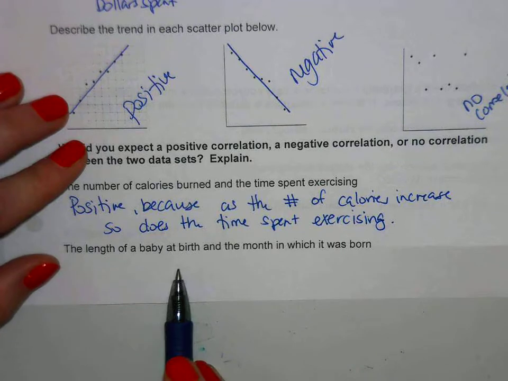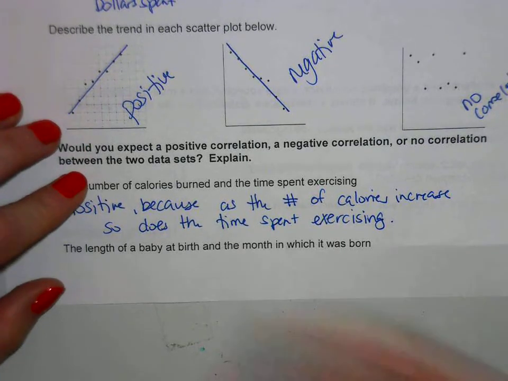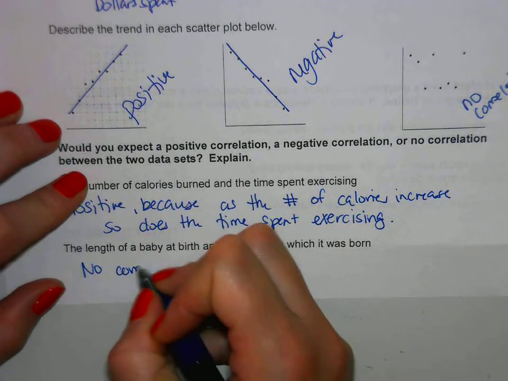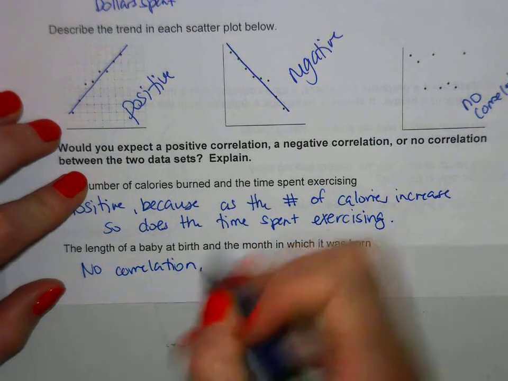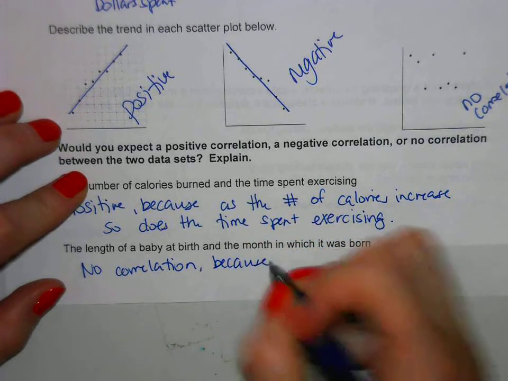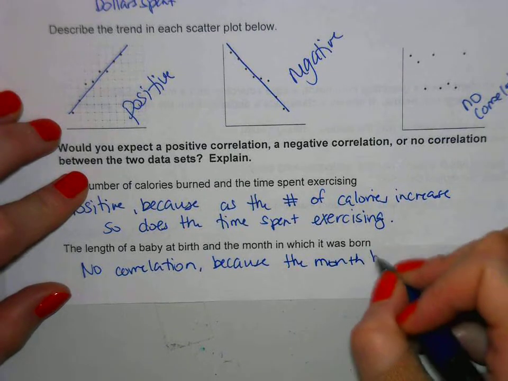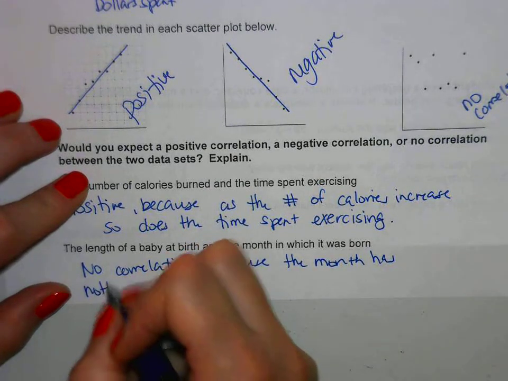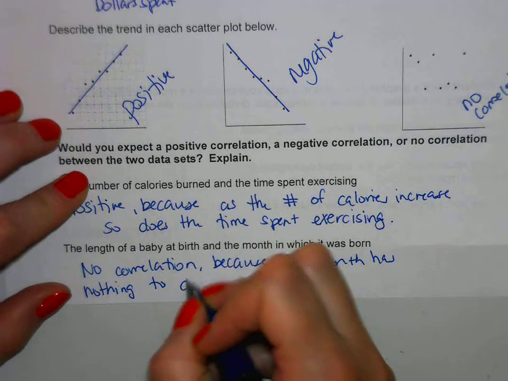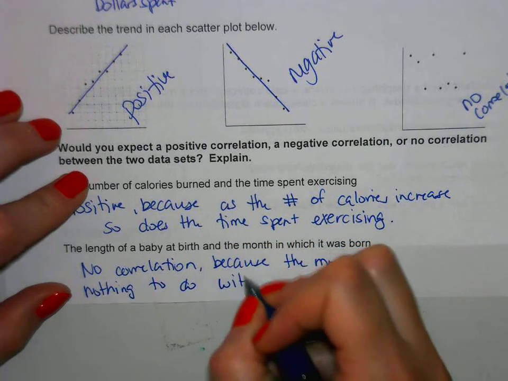So if we look at the length of a baby at birth and the month in which it was born, this is no correlation because the month the baby was born has nothing to do with the length of the baby.